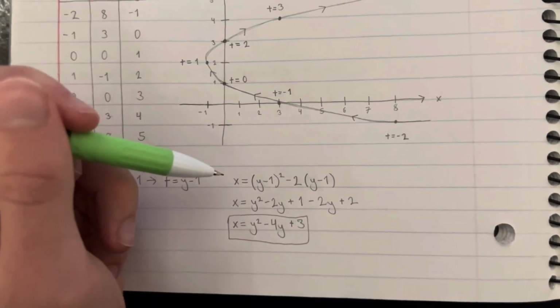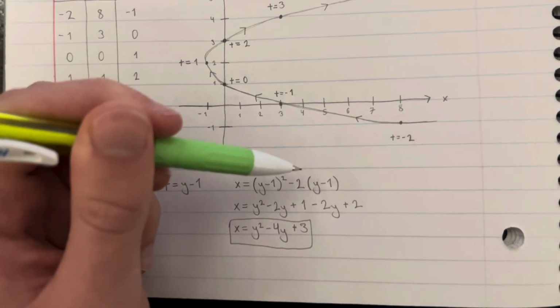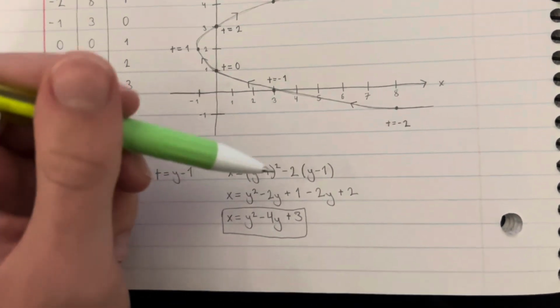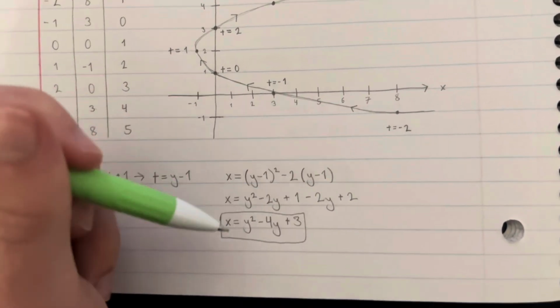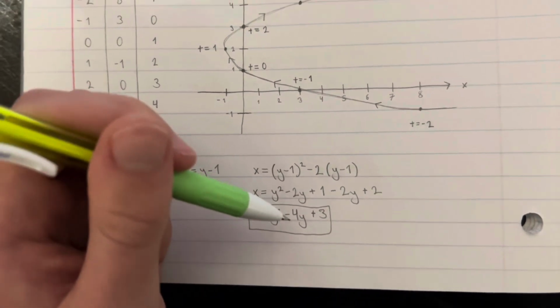So our x equation becomes (y minus 1) squared minus 2 times (y minus 1), which ends up being y squared minus 2y plus 1 minus 2y plus 2. And then when we combine all the like terms, our final equation for this curve is x equals y squared minus 4y plus 3.